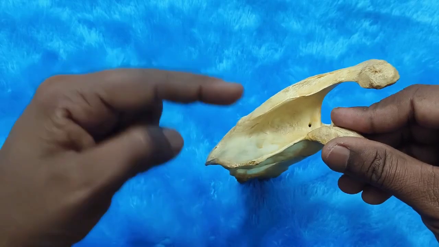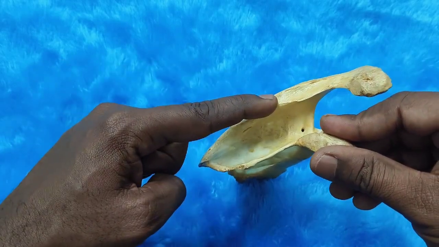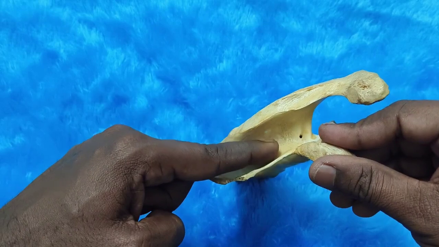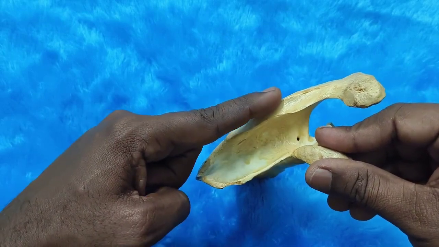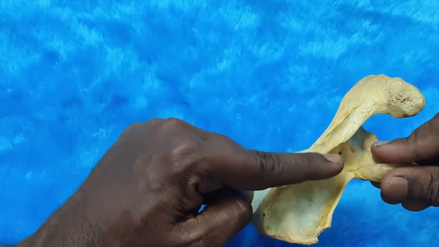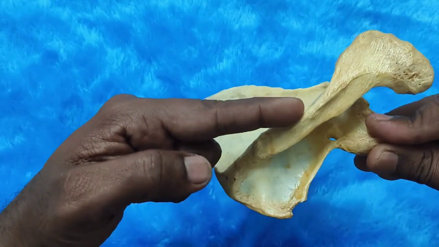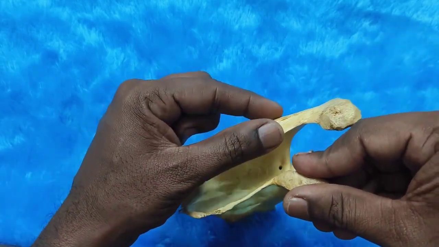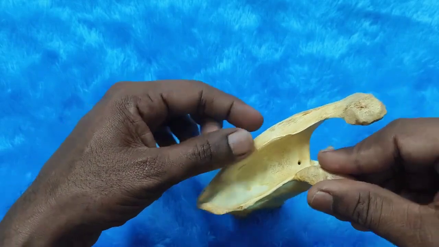I am repeating again. The spinous process of the scapula has two borders. One is the anterior border, which is attached with the dorsal surface of the scapula, and the other is the posterior border, which has two lips, the upper lip and the lower lip. And this posterior border is otherwise known as the crest of the spine of the scapula.